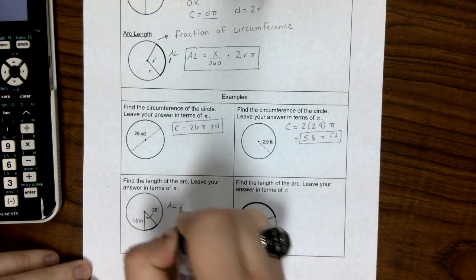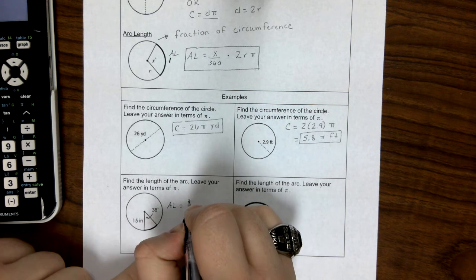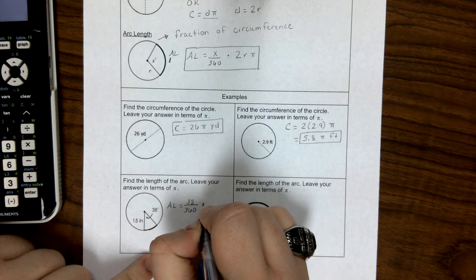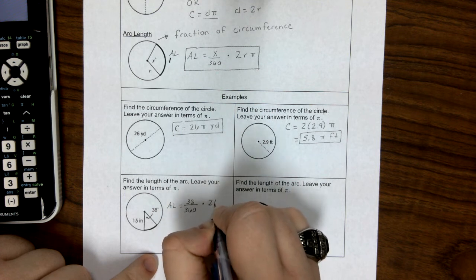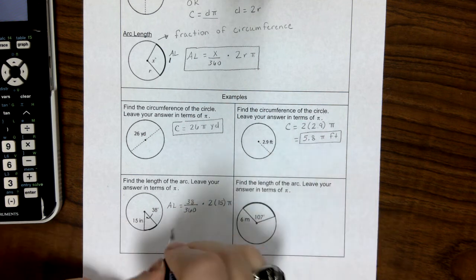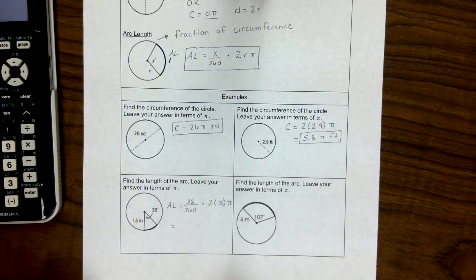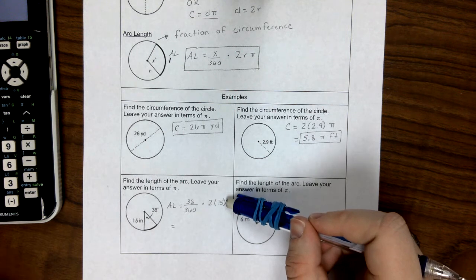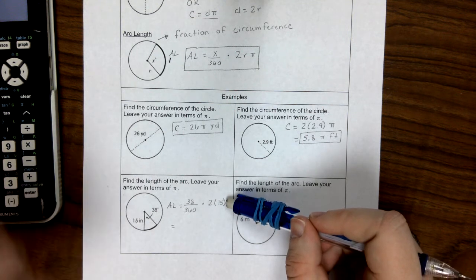So arc length, the angle over 360 times 2, my radius is 15, times pi. And just like with sector problems, we're going to cover up the pi. Everything else we see, we type into the calculator.